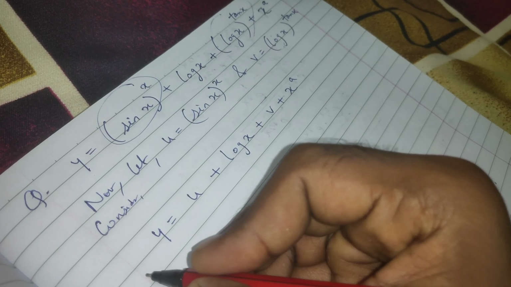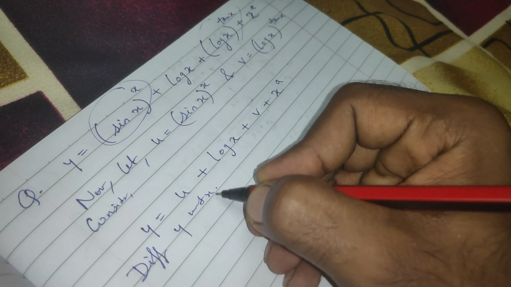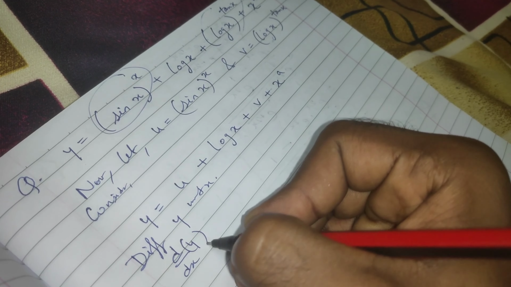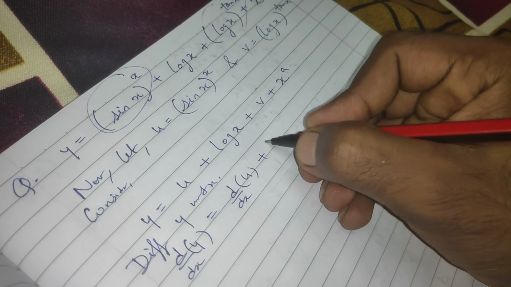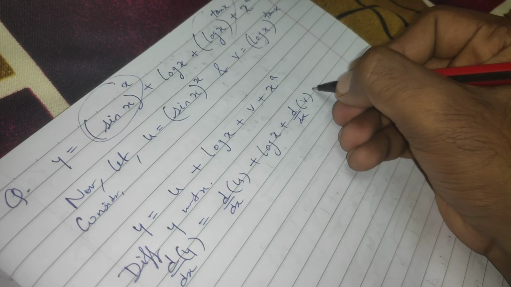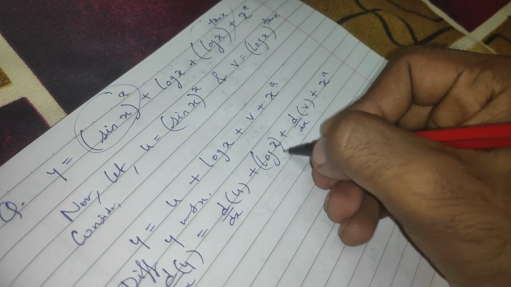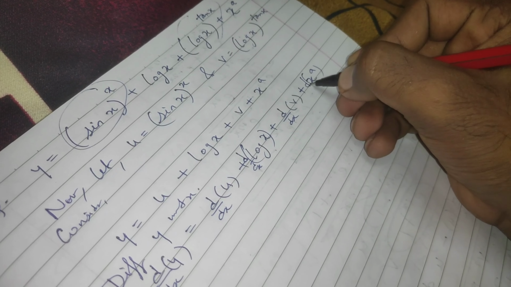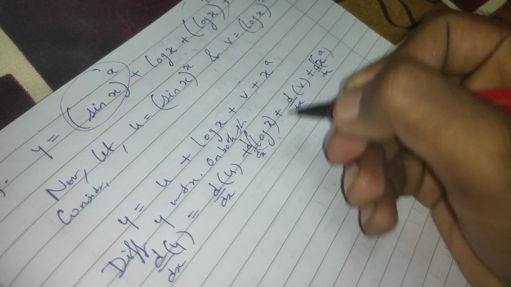So now differentiating y with respect to x on both sides. In the next step, d by dx of y equal to d by dx of u plus d by dx of log x plus d by dx of v plus d by dx of x raised to a. So here for log x we have the standard formula, derivative of log x is 1 by x, and for x raised to a, derivative of x raised to n is n x raised to n minus 1, okay.